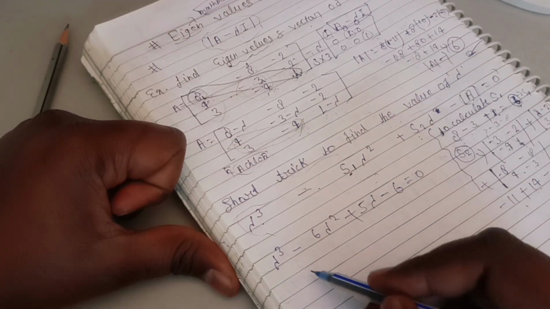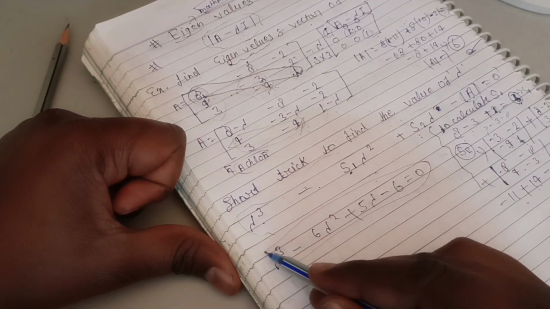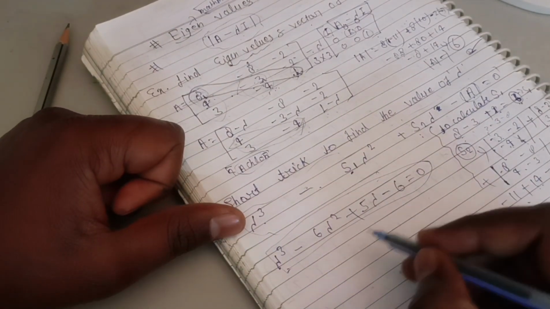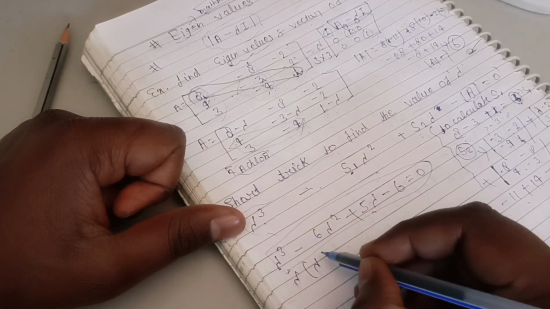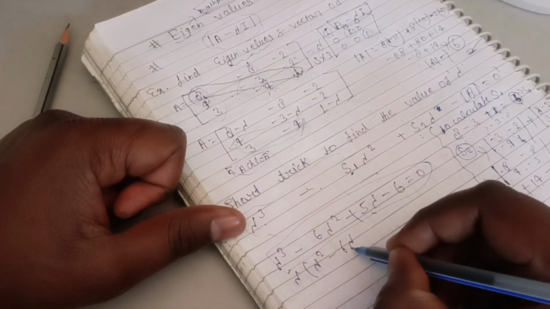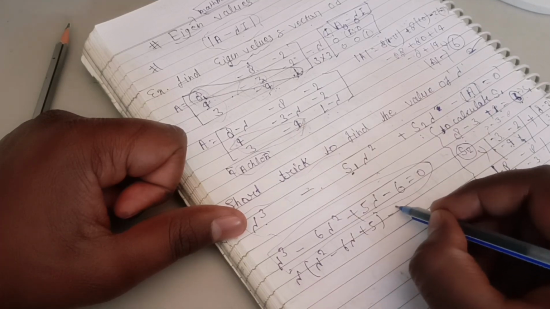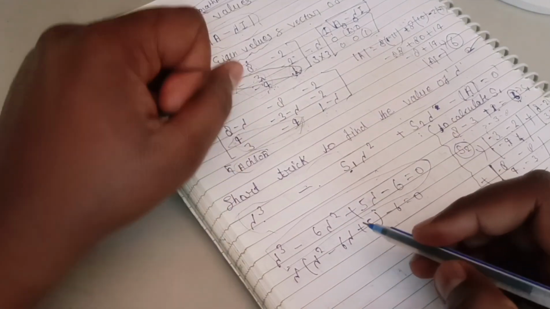Now we have to solve this cubic equation. Basically we can take lambda common, so lambda squared minus 6 lambda plus 5 minus 6 is equal to 0.